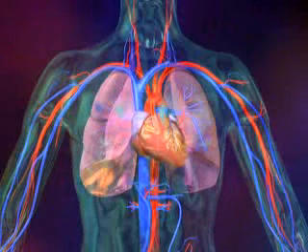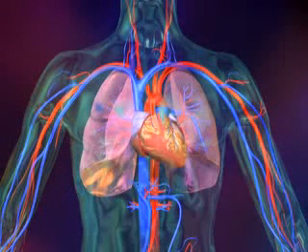The heart pumps approximately 5 quarts of blood every minute, and each heartbeat circulates blood to both the lungs and the body. This is possible because of the heart's complex internal structure.